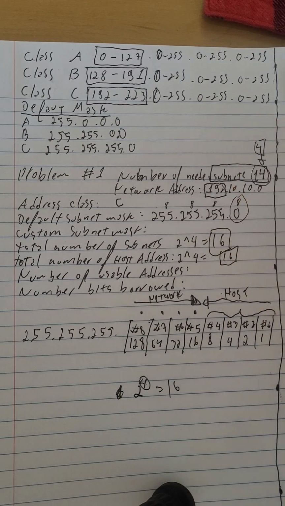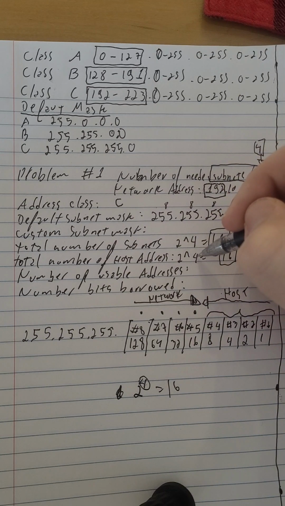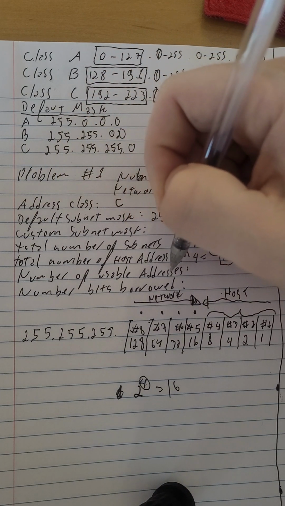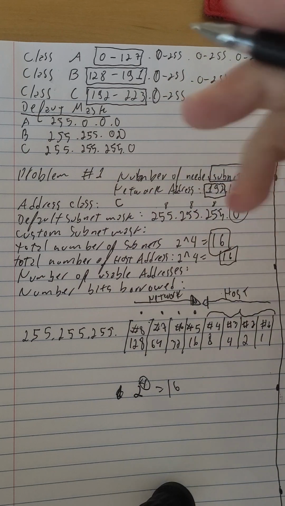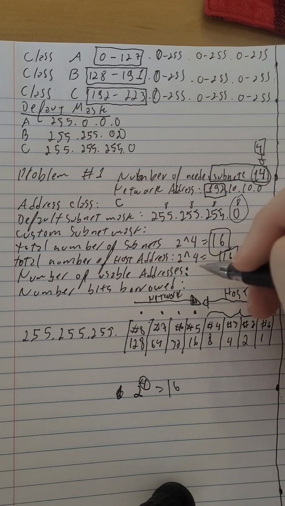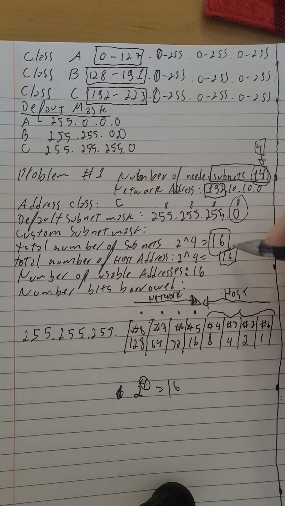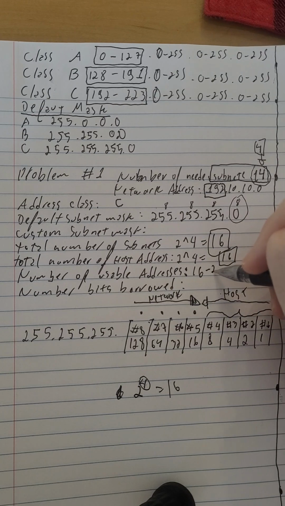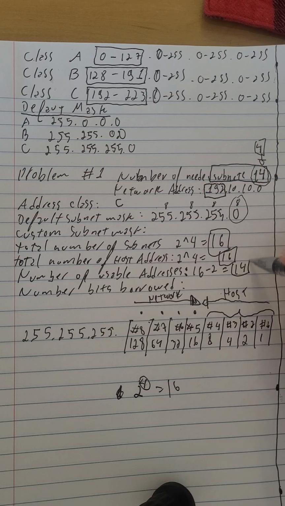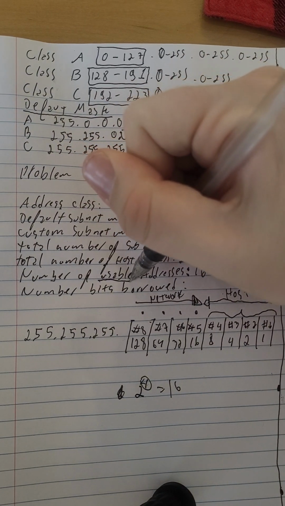Because the number of bits is the same. It could be 3 bits and 5 remaining, okay? Number of usable addresses. There is a trick here, because it's gonna be 16 addresses, the total number of host addresses, minus 2, I'm gonna explain why minus 2, equals 14 usable addresses, okay?